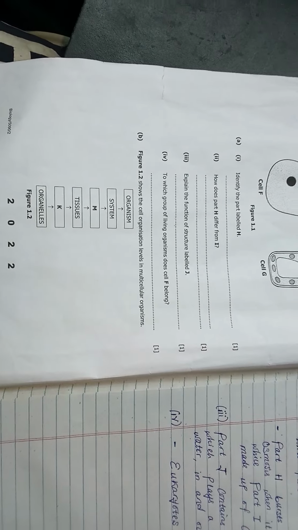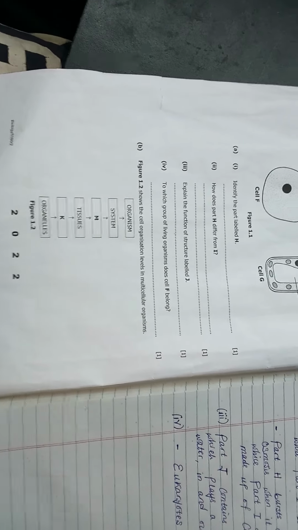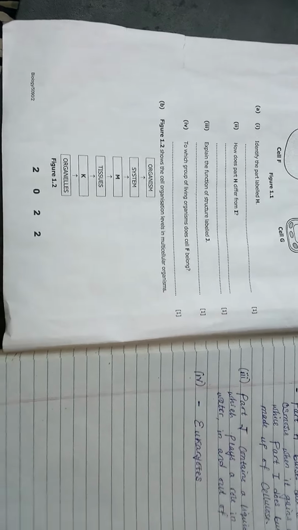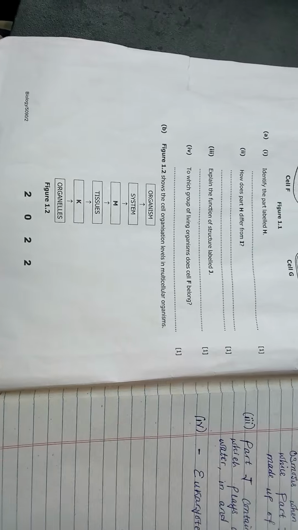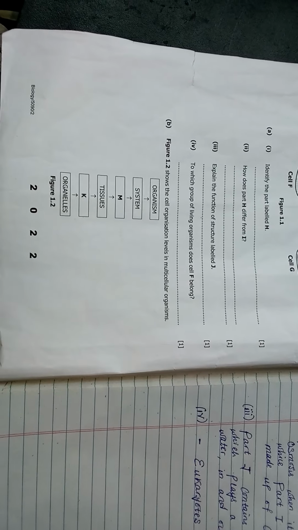We now go to 1B. Figure 1.2 shows the cell organization levels in multicellular organisms. So this is the levels of multicellular organisms.